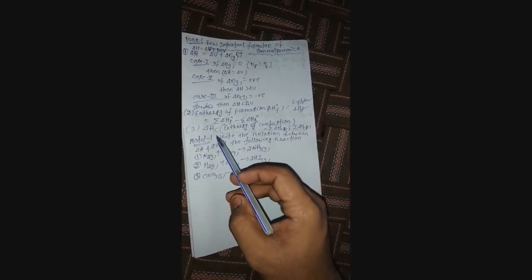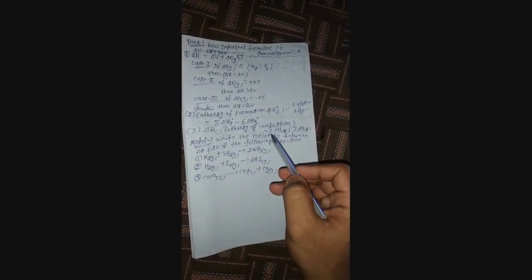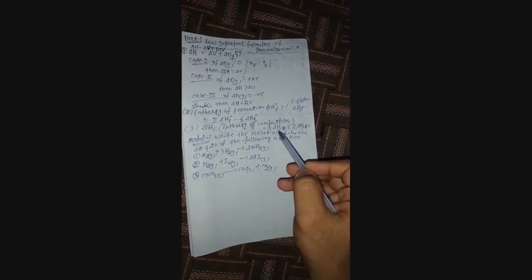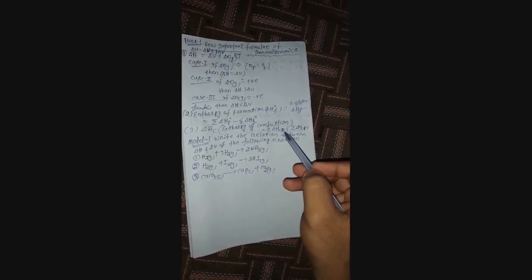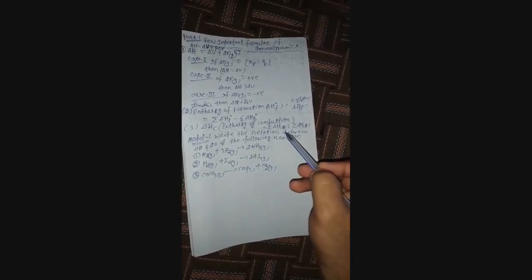Then next formula is enthalpy of combustion. This formula is summation of del H C for combustion of reactant minus summation of del H C of product. Then now we discuss some problems.